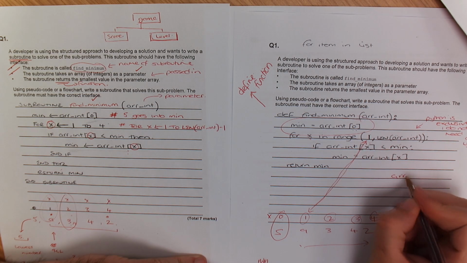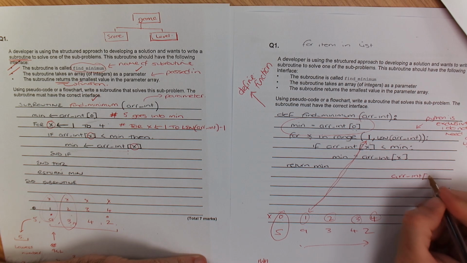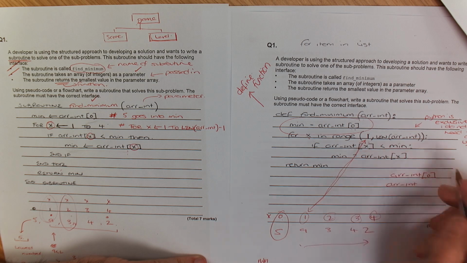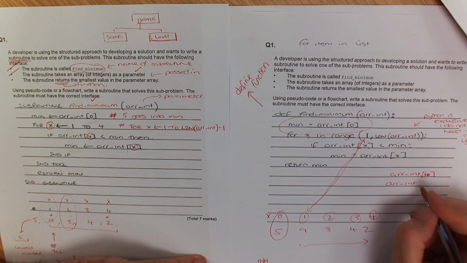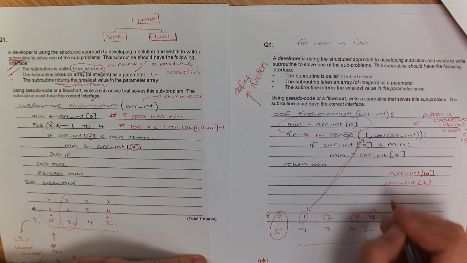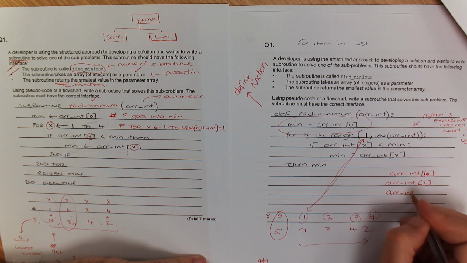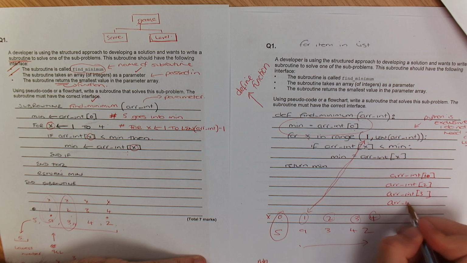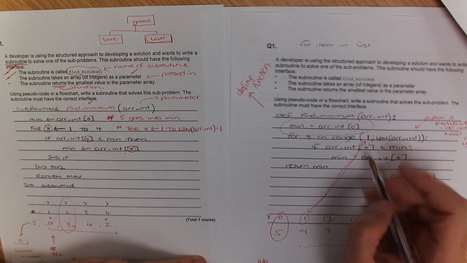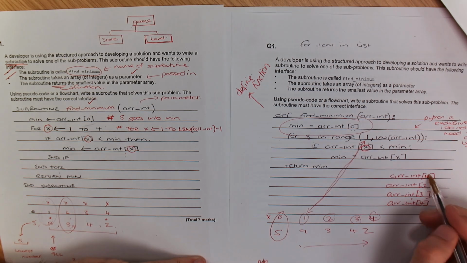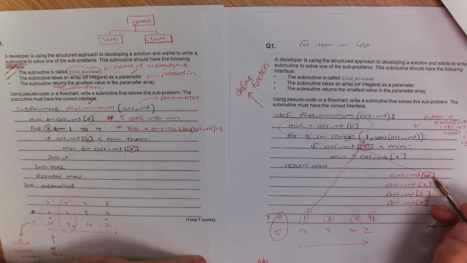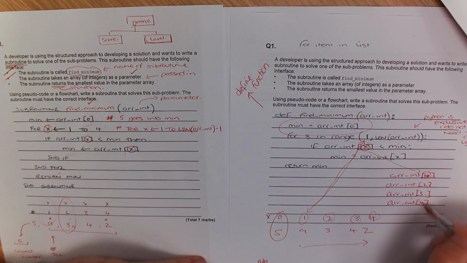Array int will be 0, sorry, it wouldn't be 0, it would be 1, then array int would be 2, then array int would be 3, then array int would be 4. Yeah. Okay. Because I'm just using the value x as the number here. X is 1, then it's 2, then it's 3, then it's 4.